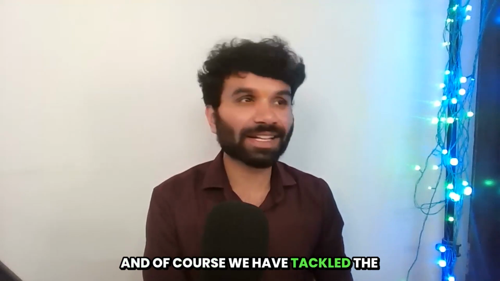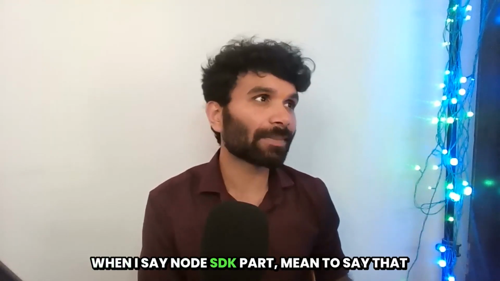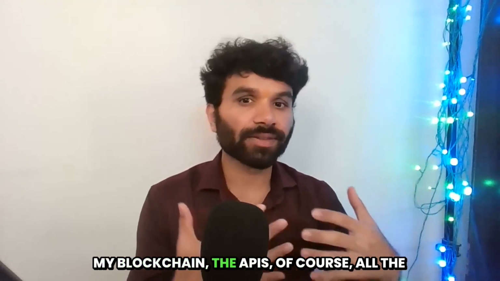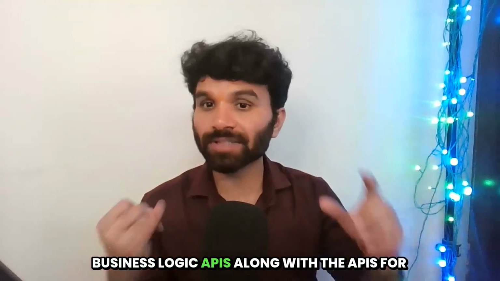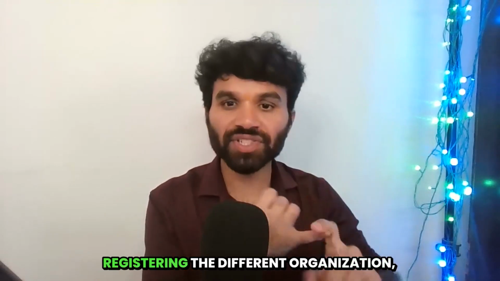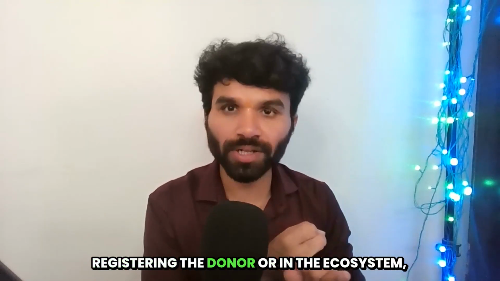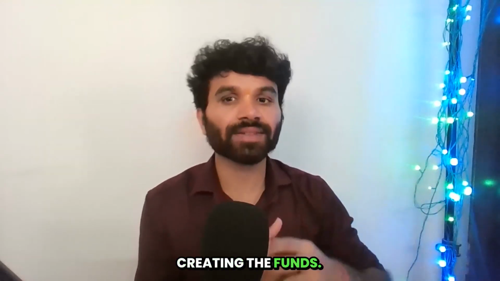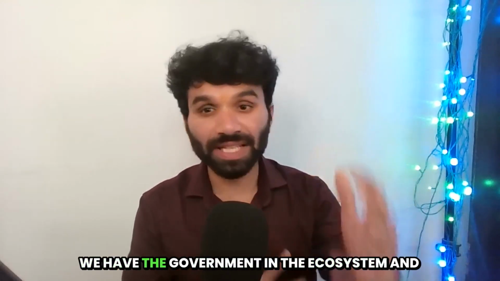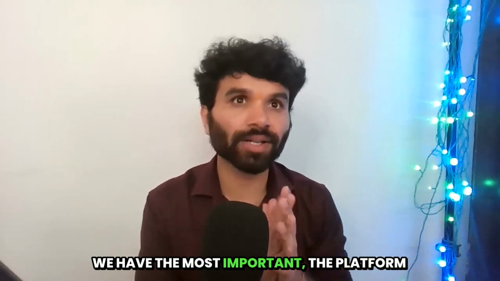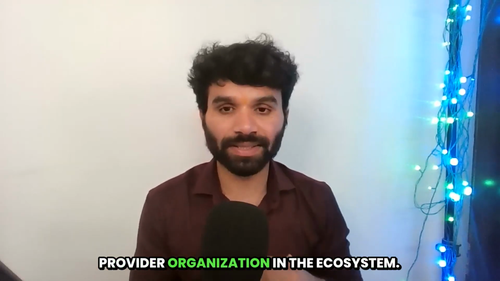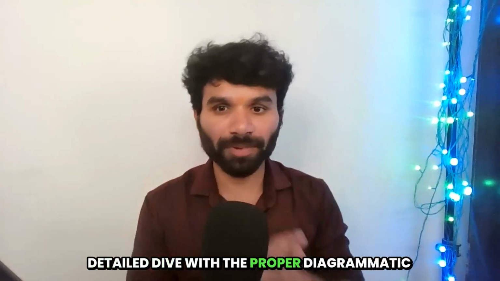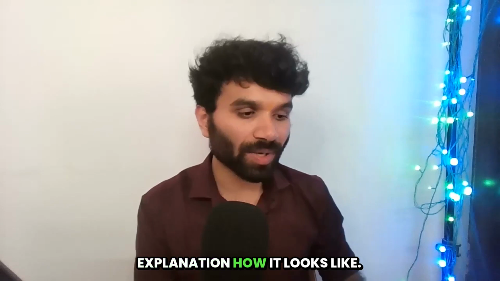And of course, we have tackled the Node SDK part. When I say Node SDK part, I mean the SDK layer, the communication layer with my blockchain, the APIs, all the business logic APIs, along with the APIs for registering the different organizations. In the ecosystem, we have the donor, the NGOs who create the funds, a bank, the government, and the most important, the platform provider organization. I'll give you a complete, detailed dive with a proper diagrammatic explanation of how it looks.